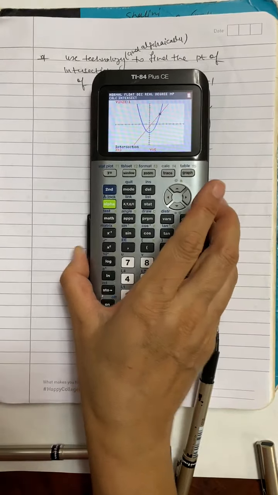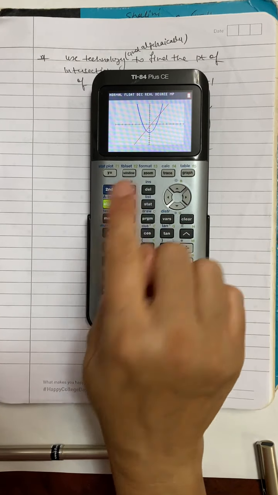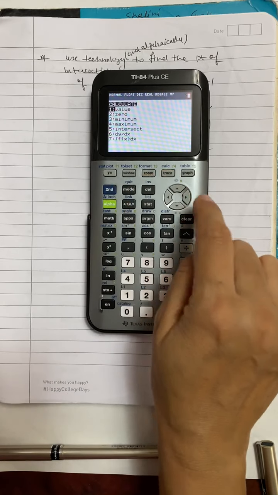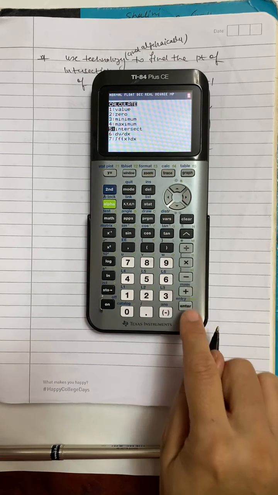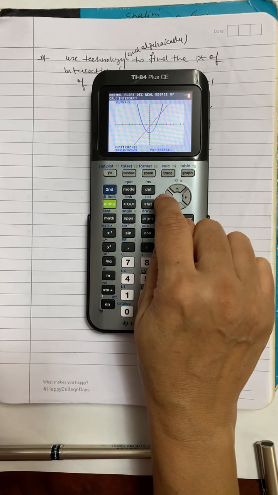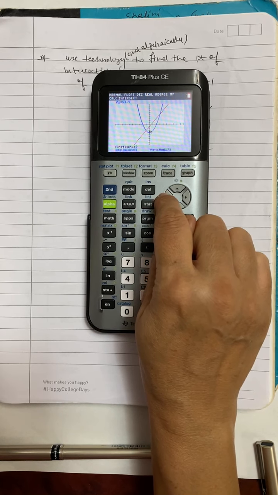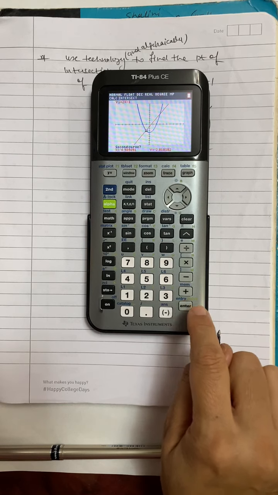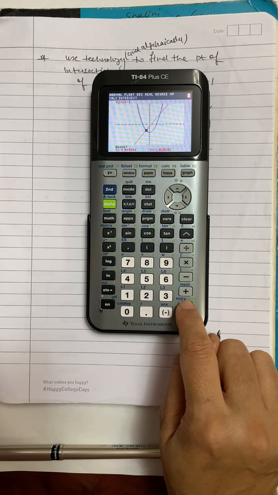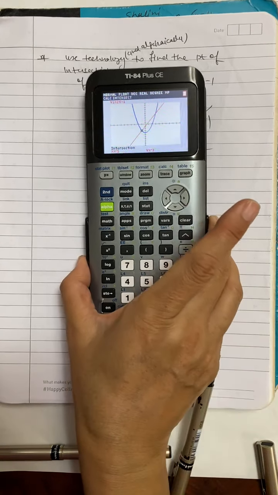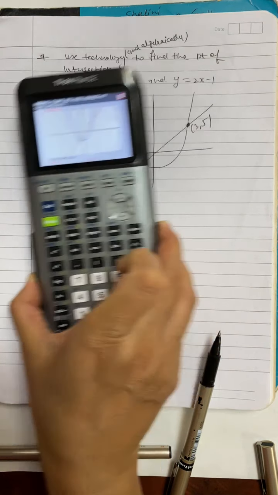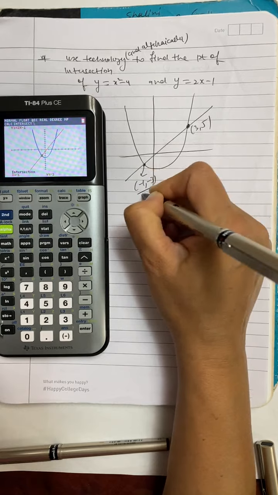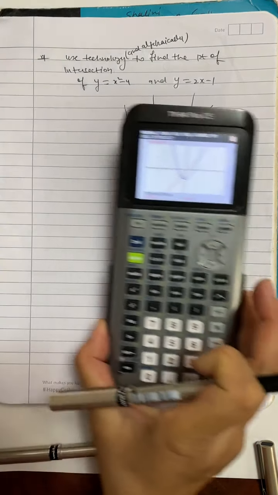Similarly, you need to do the same thing again. So graph, and then you go to second calc, and then again go to intersect. And now we need to move to the other intersection. So again, enter one time, two times, and three times. So you get x is -1 and y is -3. So this one is (-1, -3). So these are the points of intersection.